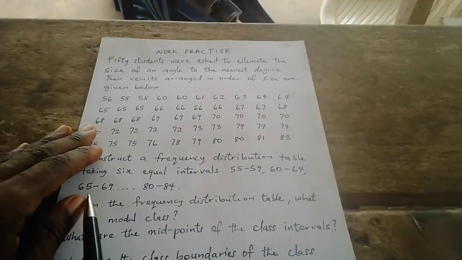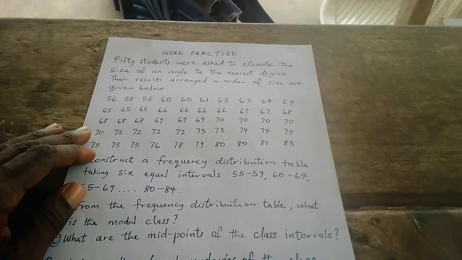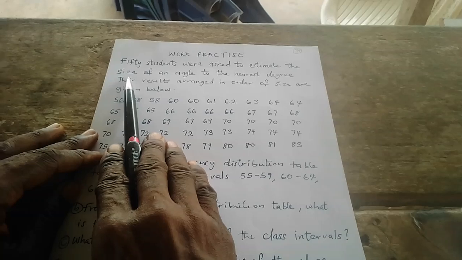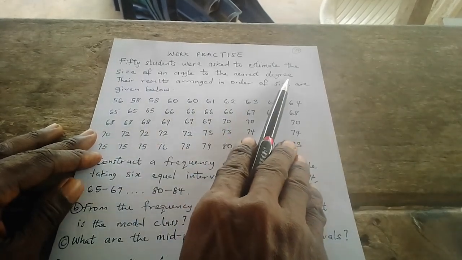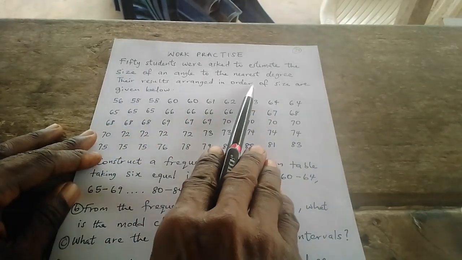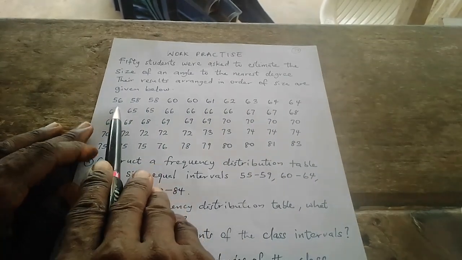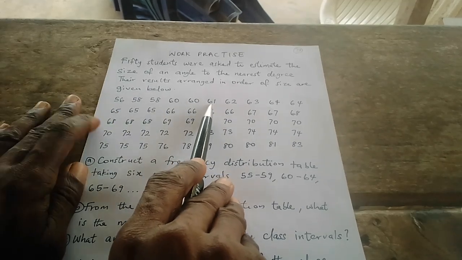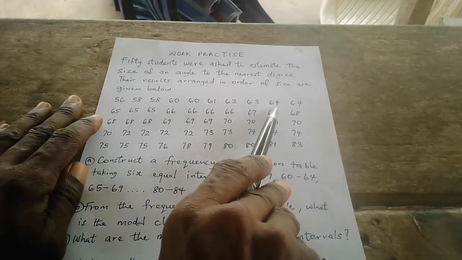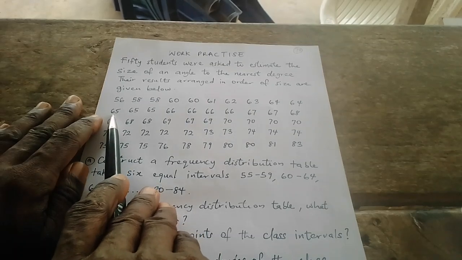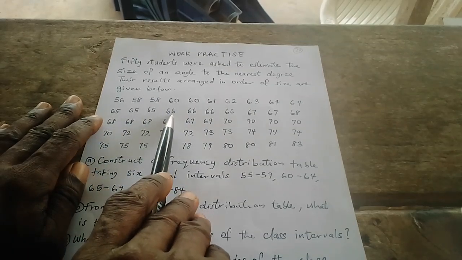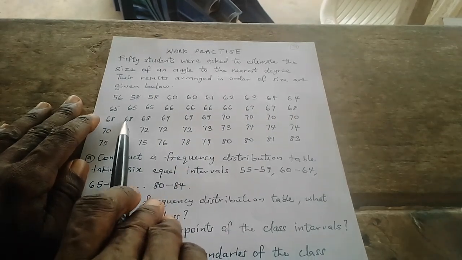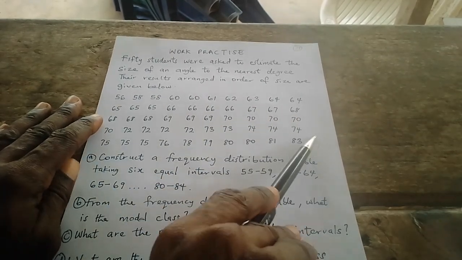For the work practice, 50 students were asked to estimate the size of an angle to the nearest degree. Their results arranged in order of size are given below: 56, 58, 58, 60, 60, 61, 62, 63, 64, 64, 65, 65, 65, 66, 66, 66, 66, 67, 67, 68, 68. Like that, it has been already arranged for us.